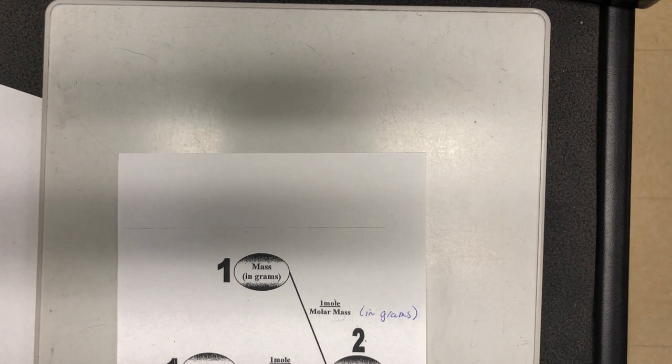So you're looking at conversions, lots of conversions today, in the next class, and for the rest of the semester, basically.